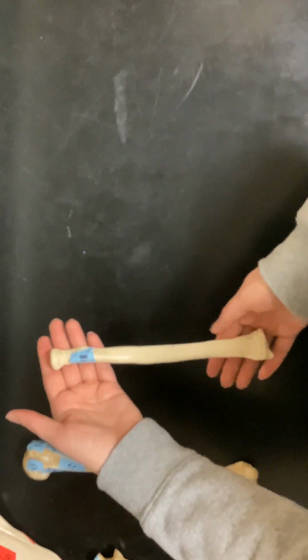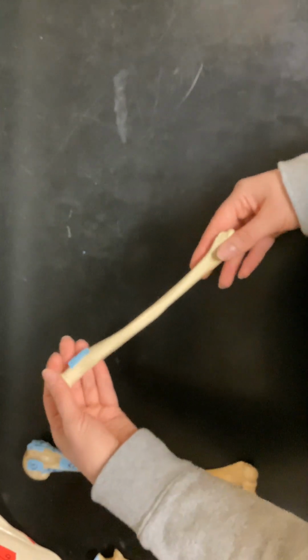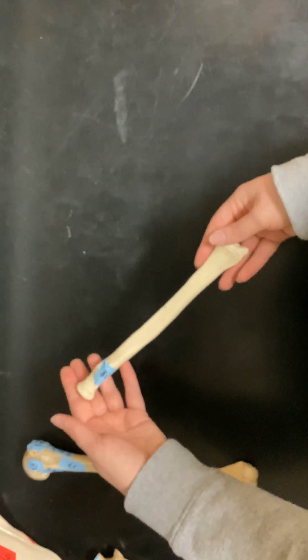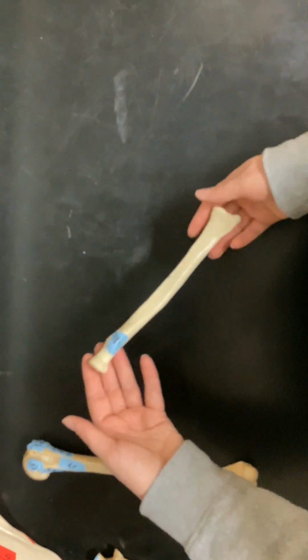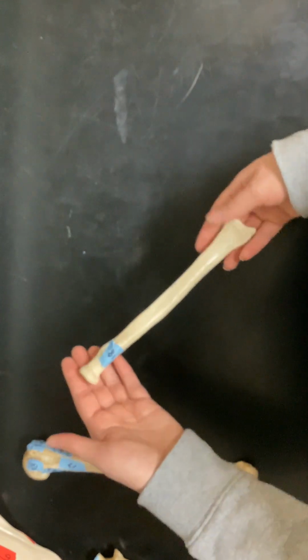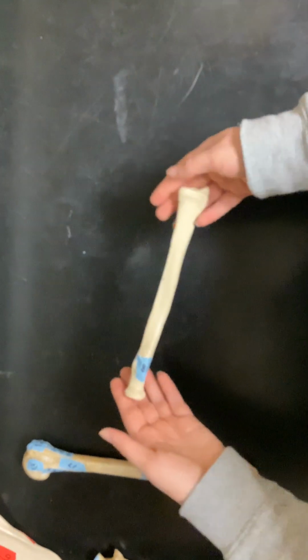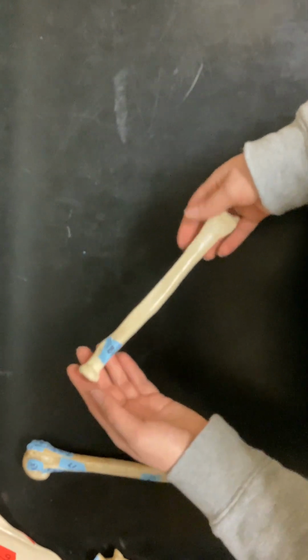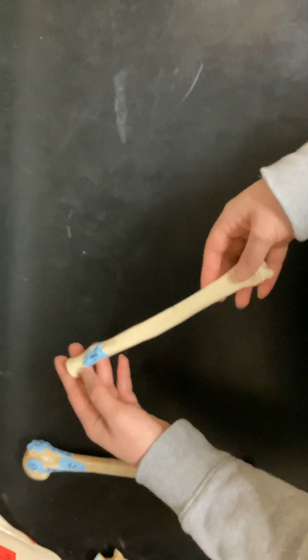18, get yourself oriented. What muscle inserts here? Or you could list the group of muscles, but specifically for this video, what muscle inserts here?